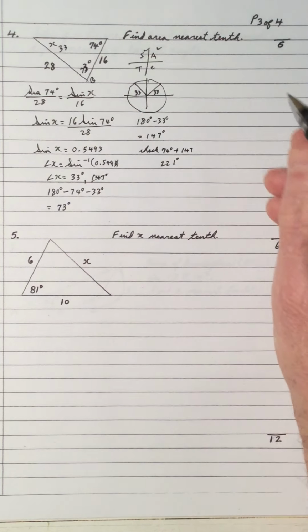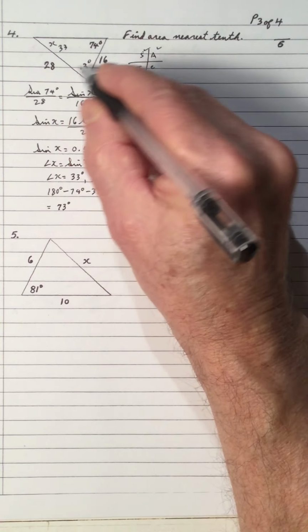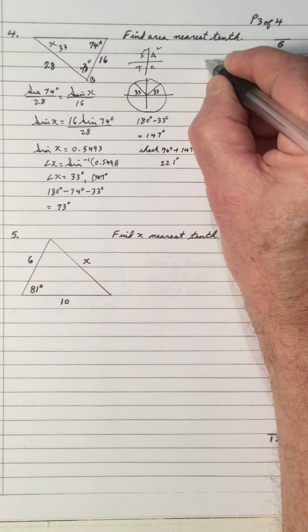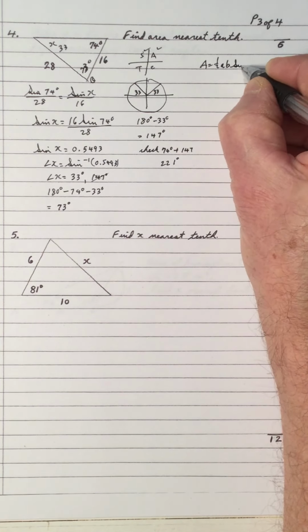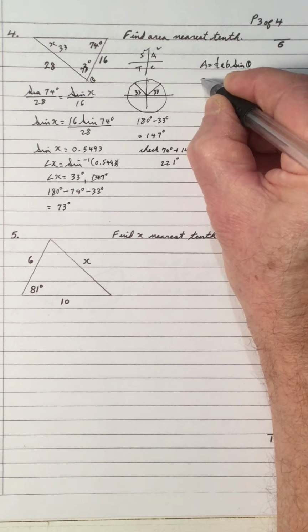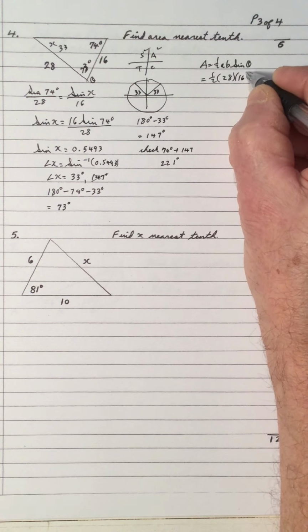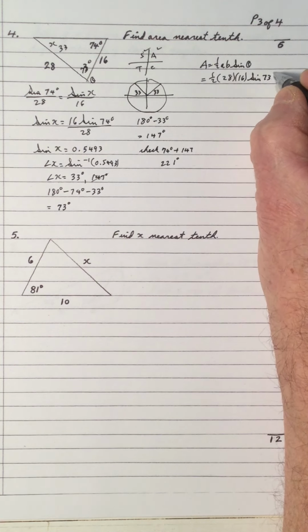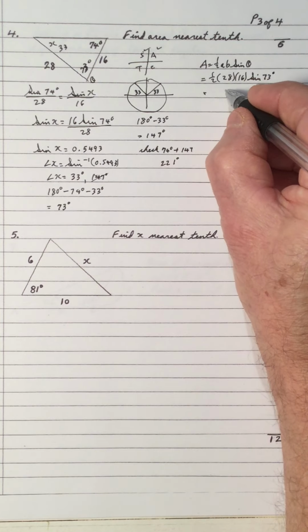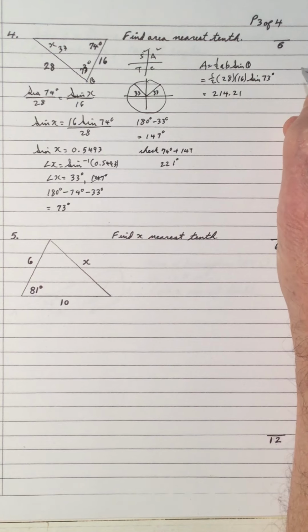And now we put 73 right here. We can use the area of a triangle because we have two sides and the included angle. So the area of a triangle is half of AB sine theta. So that's a half of 28 times 16 times sine 73. And that comes out to be 214.21 when you use your calculator.